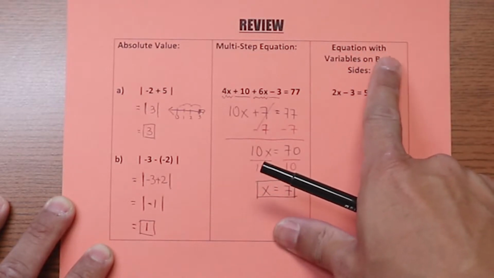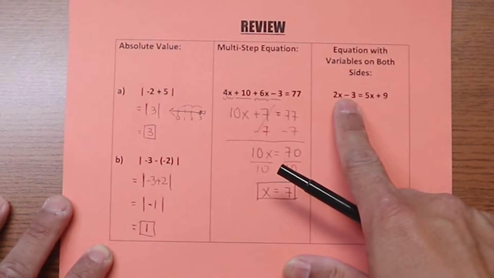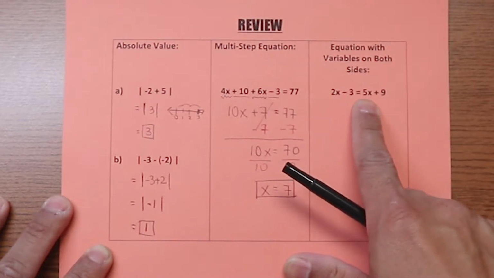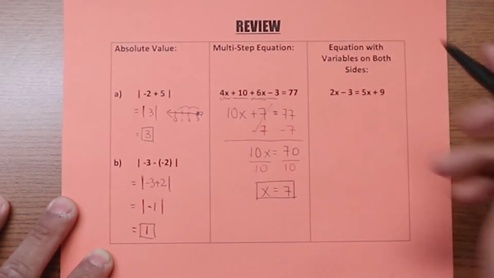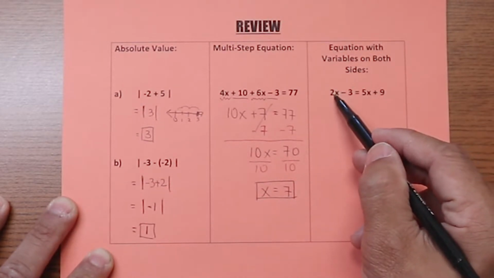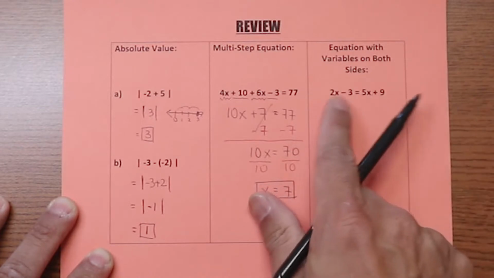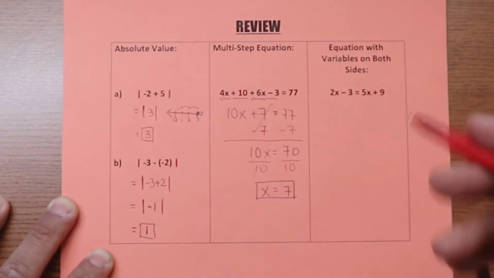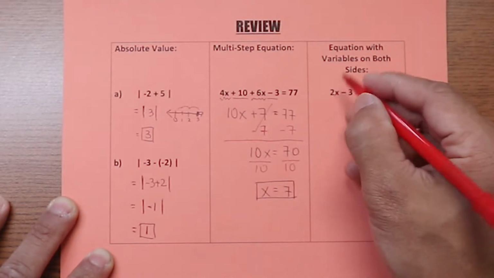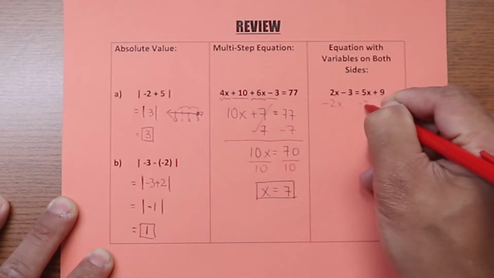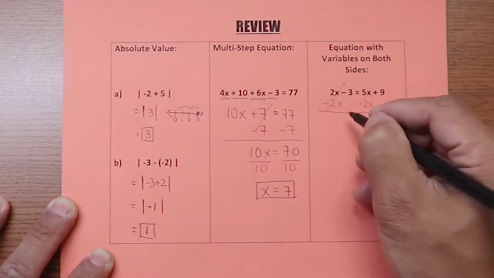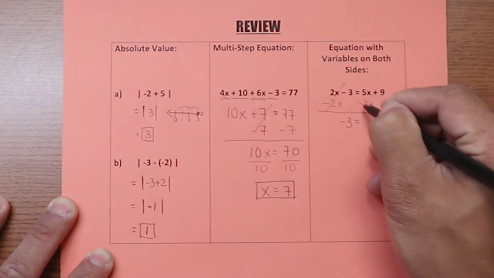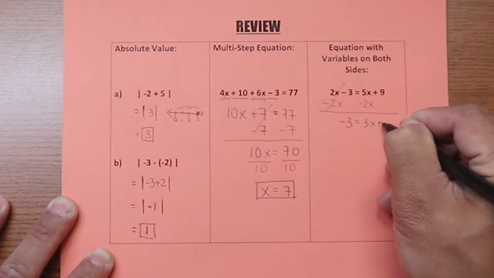Likewise, for equation with variables on both sides, for this one you have 2x minus 3 is equal to 5x plus 9. Well, let's take a look at how we solve this. Since you have a linear term on both sides of the equation, 2x and 5x, we're going to subtract the smaller coefficient, which is 2x, on both sides like this. Okay, and then from there you cross out the 2x, and you're left with -3 on the left, and then 5x minus 2x is 3x plus 9.